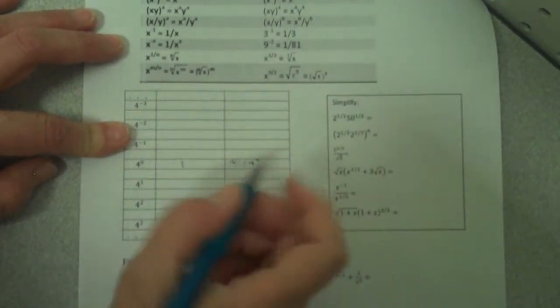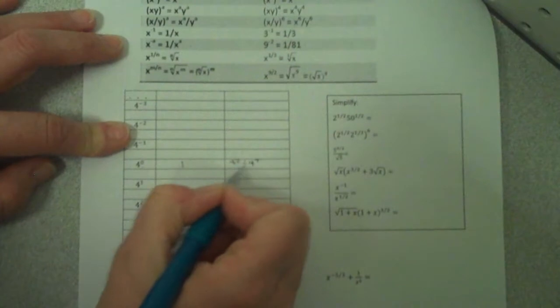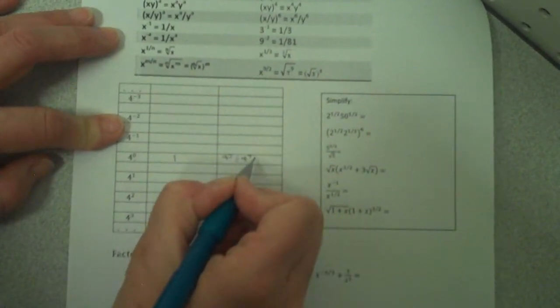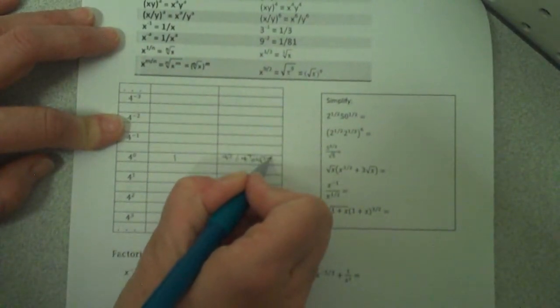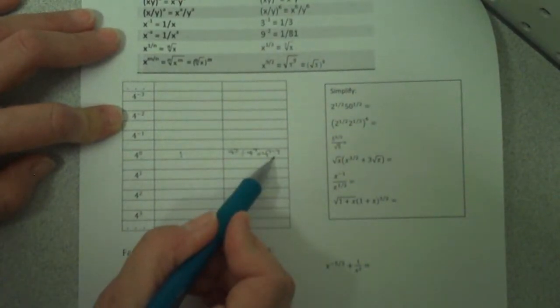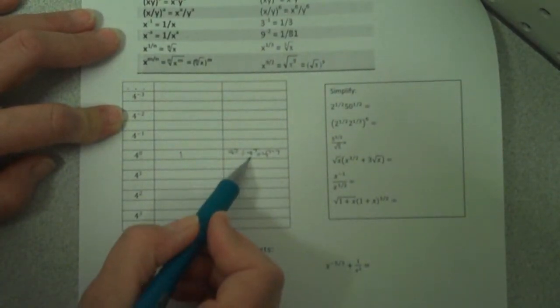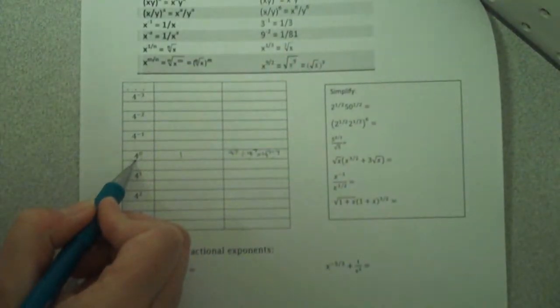Anything divided by itself other than 0 is 1. The rule says the other way to do it would be to subtract: 4 to the 7 minus 7. Well, that's 4 to the 0. So because anything divided by itself is 1, 4 to the 0 power has to be 1.